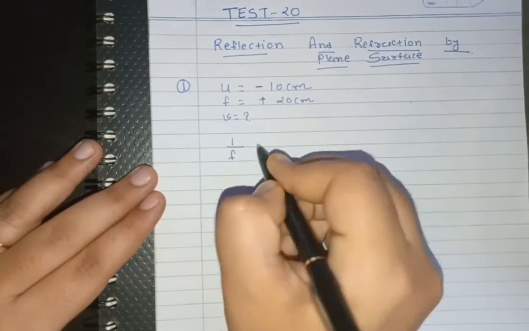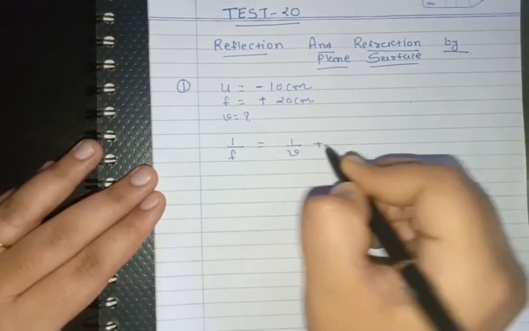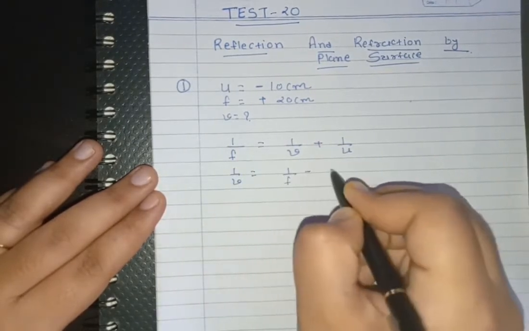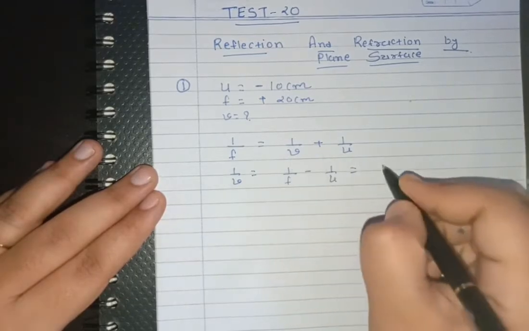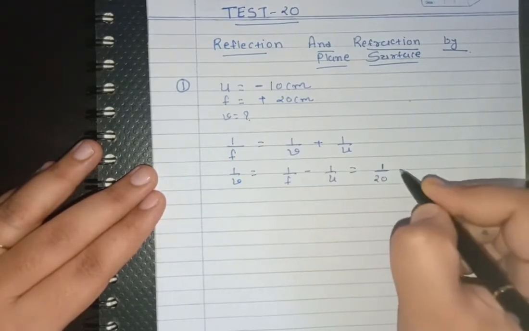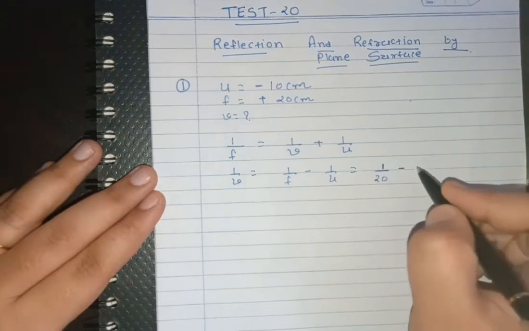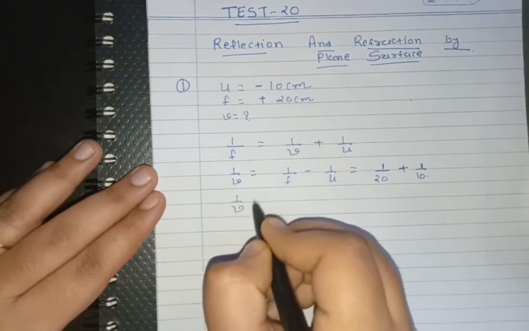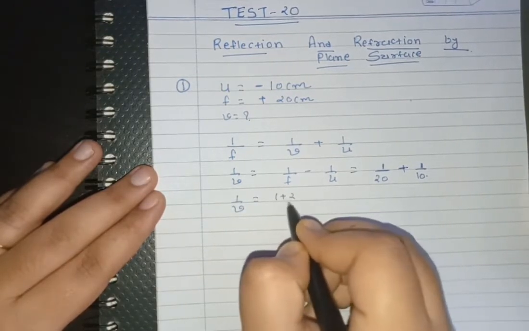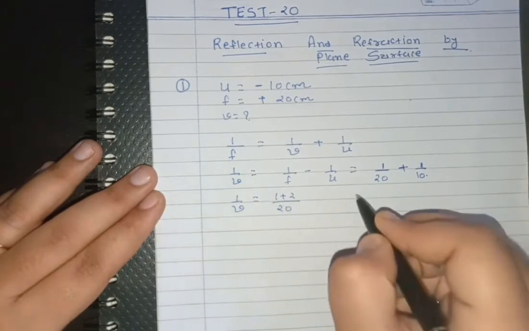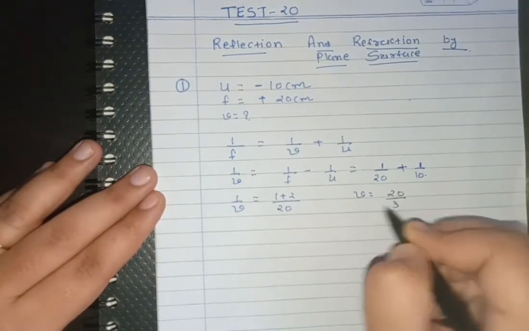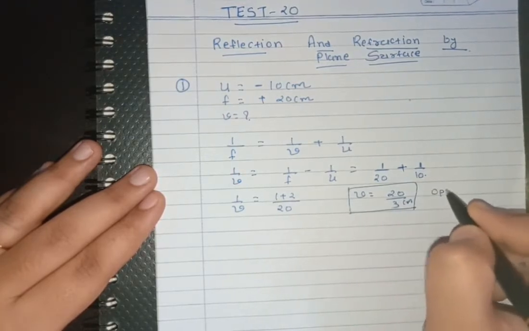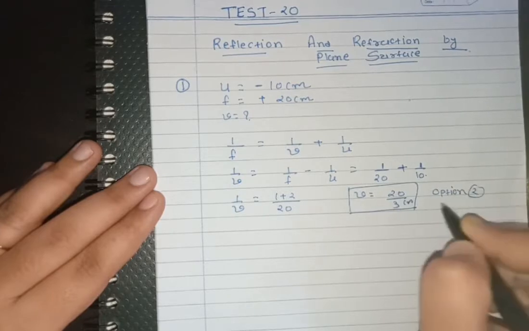So 1 by f is equals to 1 by v plus 1 by u. So 1 by v is equals to 1 by f minus 1 by u. Focal length is 20. So 1 by 20 minus, this is minus 10 centimeters, so minus plus divided by 10. So 1 by v is equals to 1 plus 2 divided by 20. So image distance will be 20 by 3 centimeter. So option 2 is correct option.